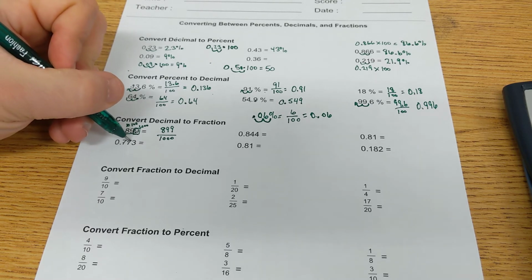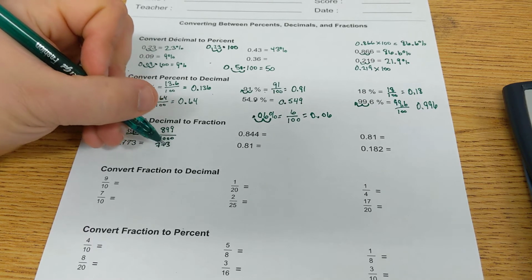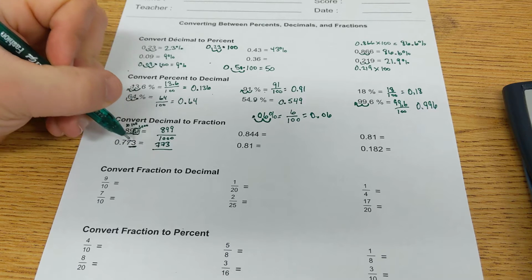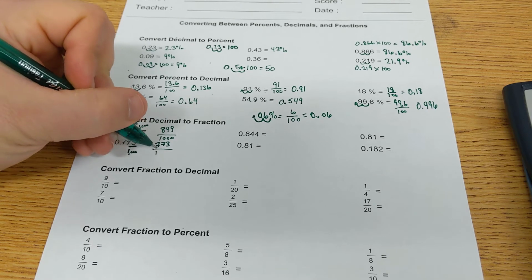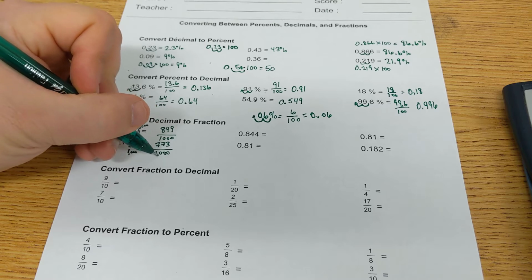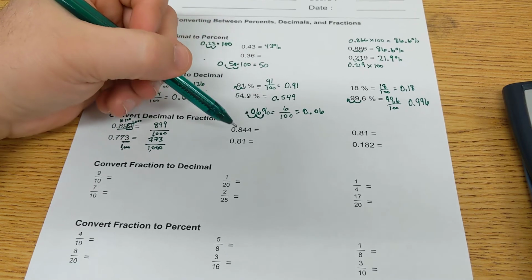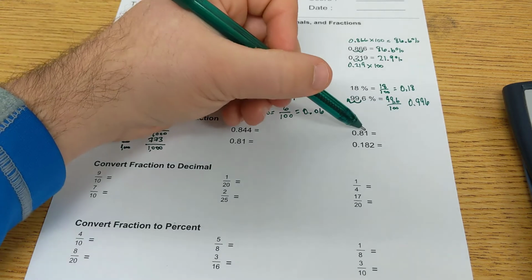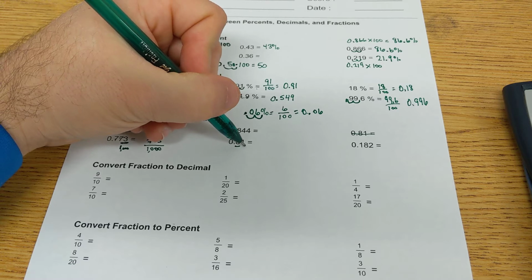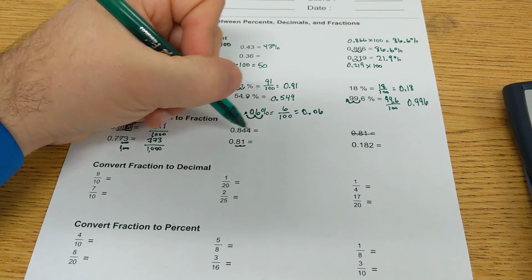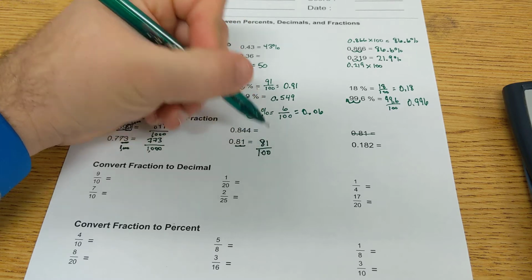So 773, well, we're going to take our number, 773, and what place is this in? It's in the thousandths place. So I'm going to place that whole number over 1,000. Okay? Alright, let's look at this one. They got 2 of these. We got 10 hundredths. So I'm going to take 81 divided by 100.